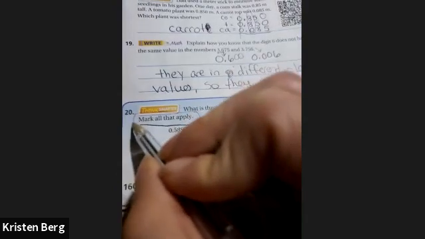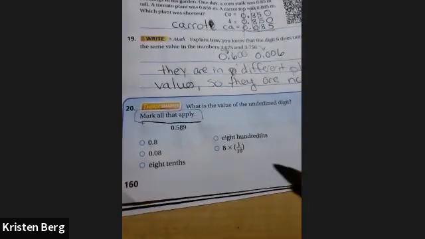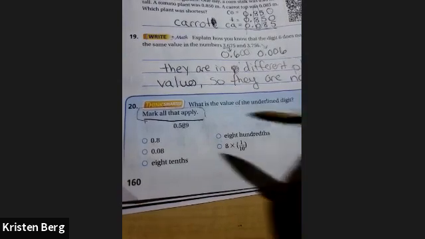All right, now I want you to try this on your own. So I want you to pause this and try this. It says, what is the value of the underlined digit? It says, mark all that apply. So possibly there's more than one answer. Could be all of them could be right. So please pause this and see if you can get this on your own.